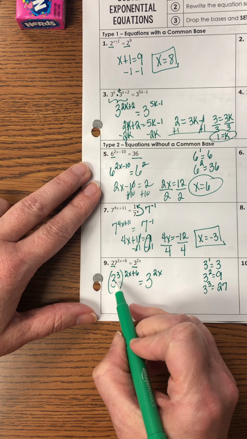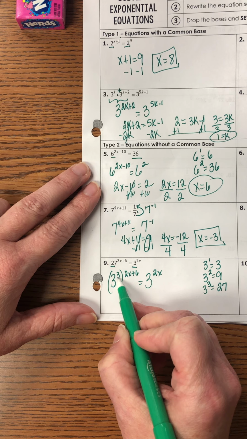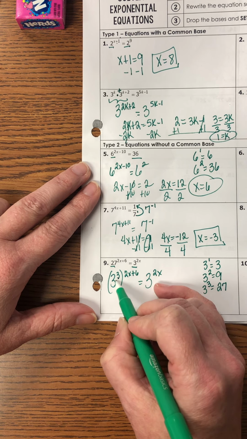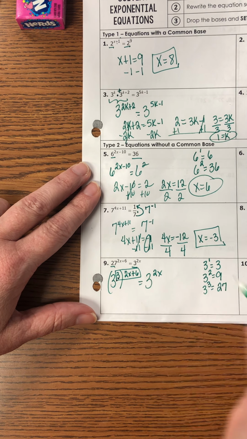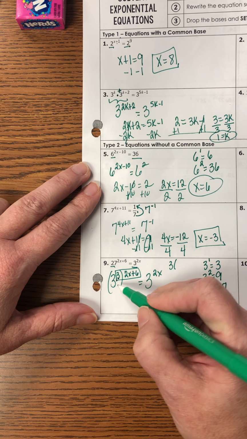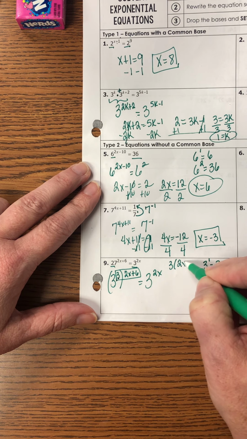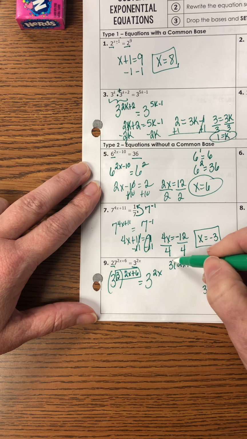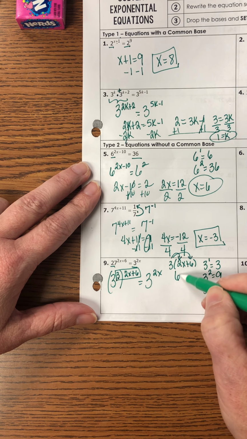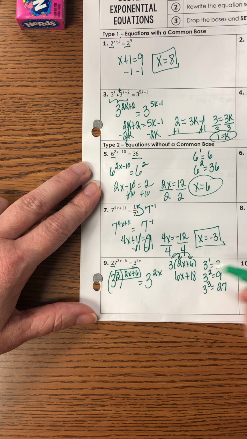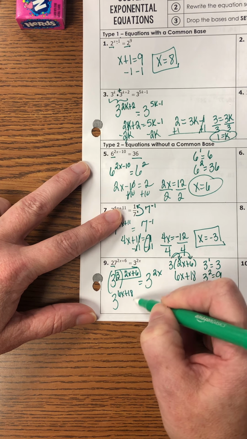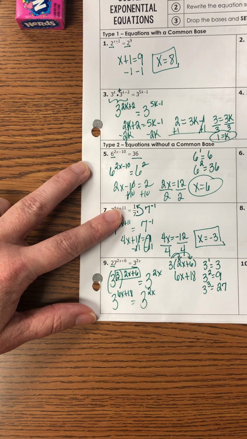Okay, so when I change 27 to 3 to the third power, it's got another exponent up there of 2x plus 6. I've got to take these two exponents and make them into one exponent. To do that, I'm going to have to multiply my new exponent times my old exponent. And since this is an addition problem, I'll have to use the distributive property. 3 times 2 is 6, and 3 times 6 is 18. So I have 3 to the 6x plus 18 is equal to 3 to the 2x.